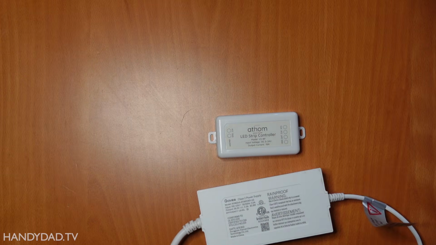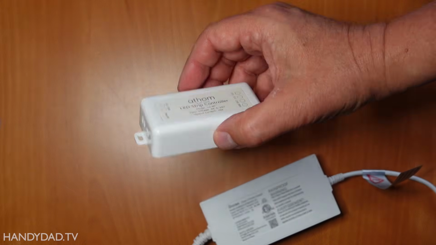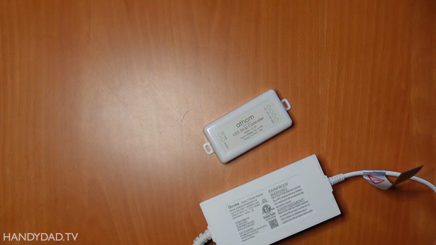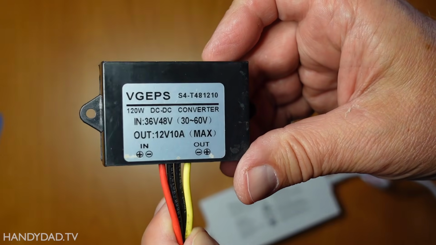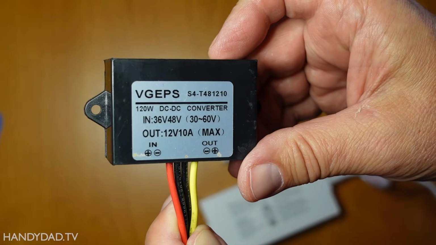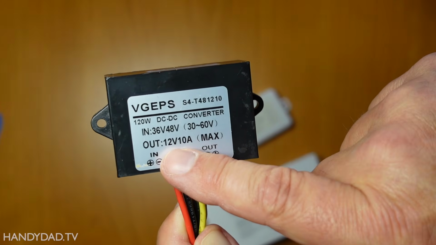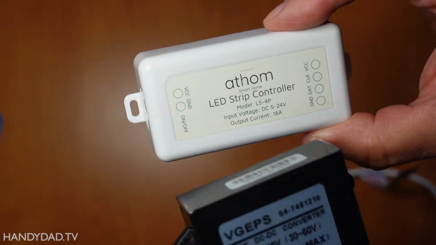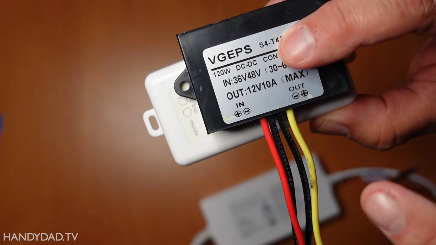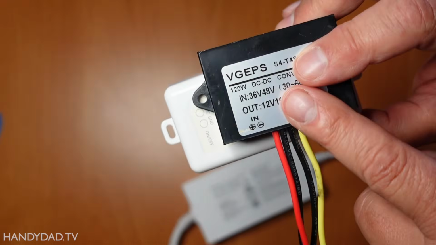So what I need to use, and you can do it differently, you can do it with 2 separate power supplies. You can use a 5 volt power supply for this if you want. But what I'm going to do is I have this. This is a buck converter. It converts the voltage. The input voltage is 36 and the output voltage is 12. So 12 is within the range of this. So I can use this buck converter to convert 36 volts from this power supply to 12 volts to power my WLED board.